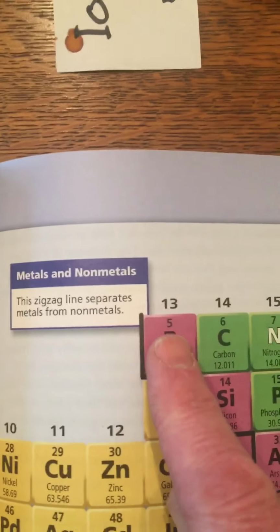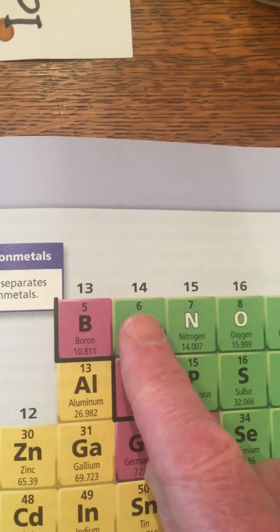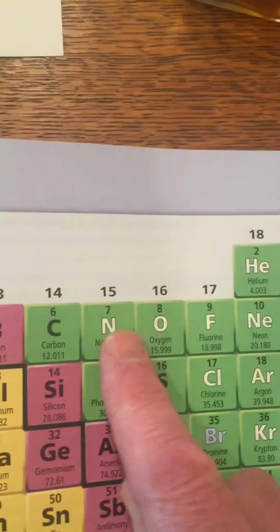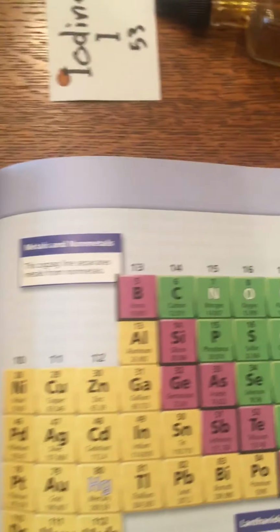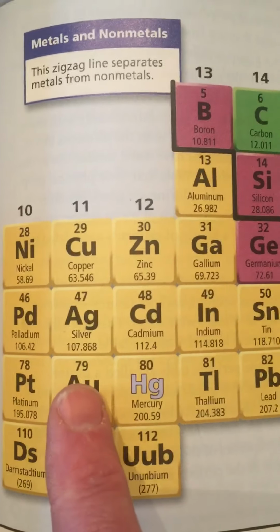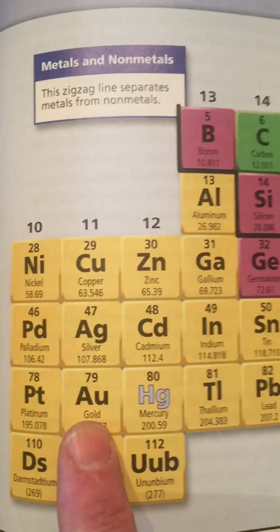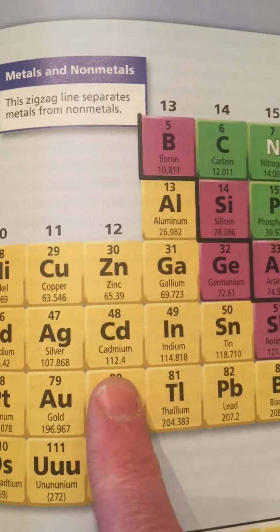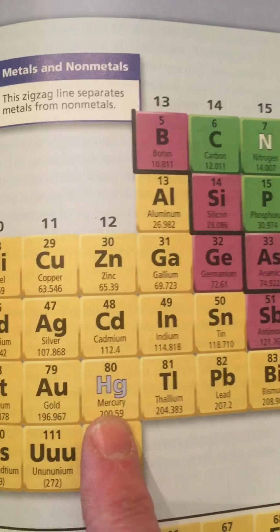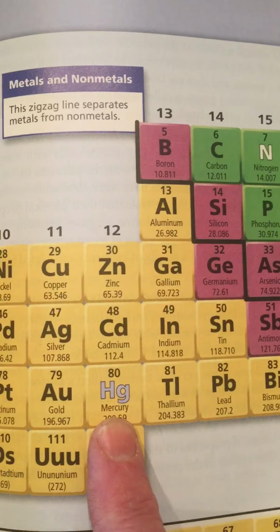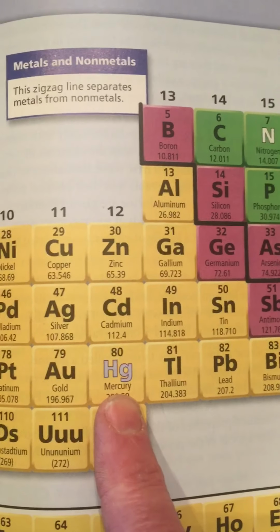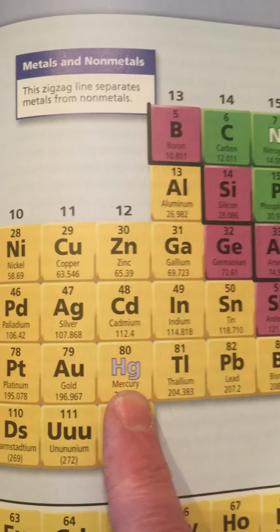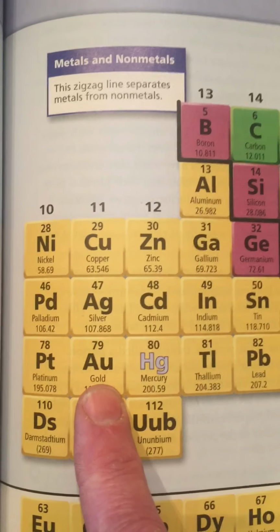Every time you add another proton, you get a new element. Carbon is 6, nitrogen is 7, oxygen is 8. What's really cool is when you get down here to the periodic table, if it's got 79 protons, it's going to be gold. But if it has 80 protons, it's going to be mercury. And if you know anything about mercury, it's fairly common. It makes lots of compounds, but it's pretty toxic. It's nasty stuff. You don't want to have that around. But gold is very valuable and very precious.